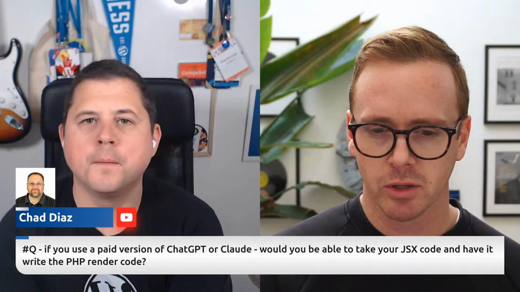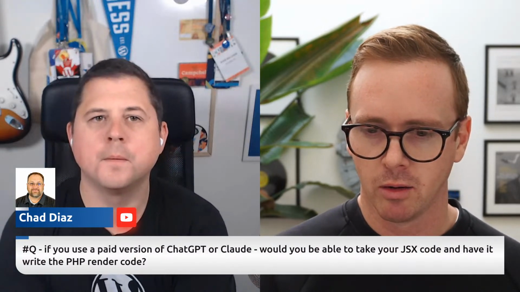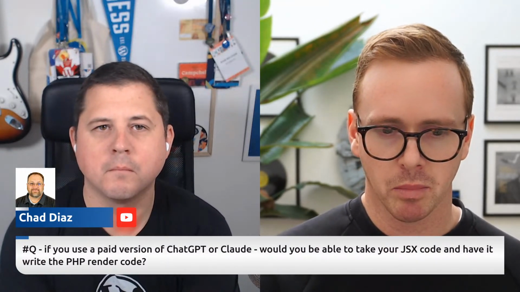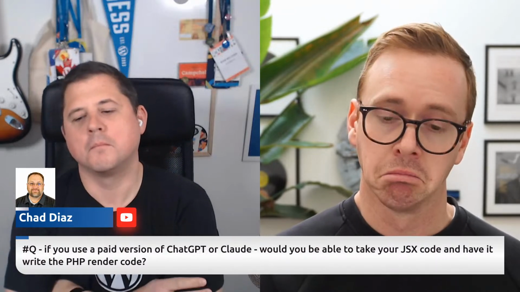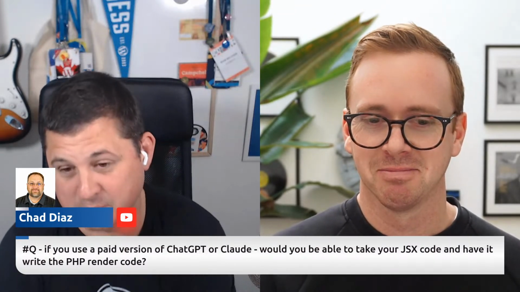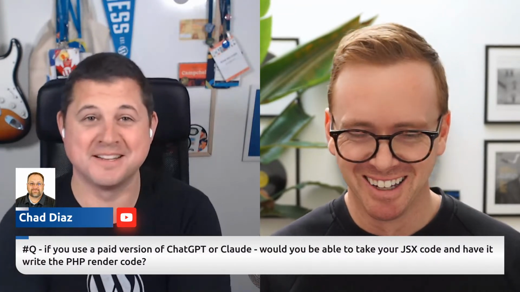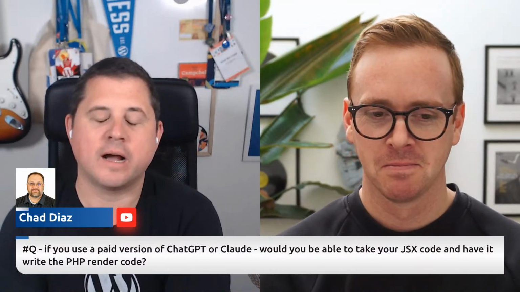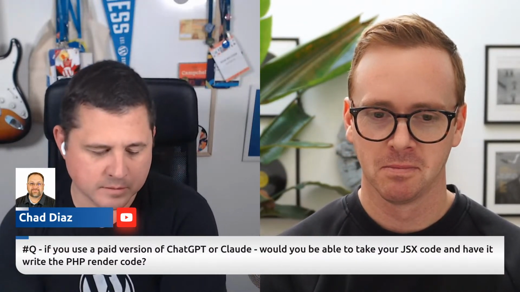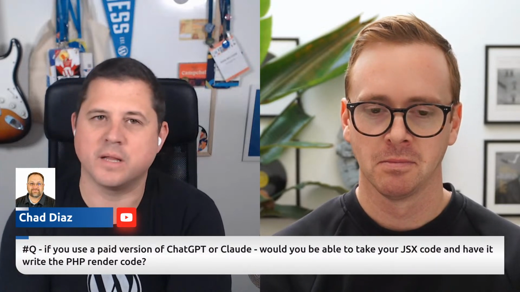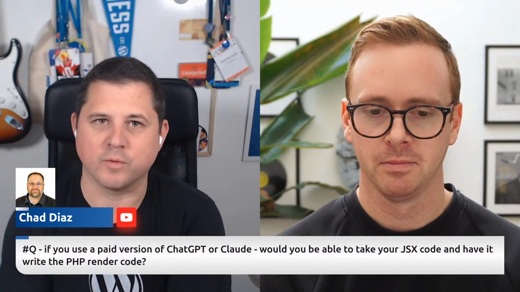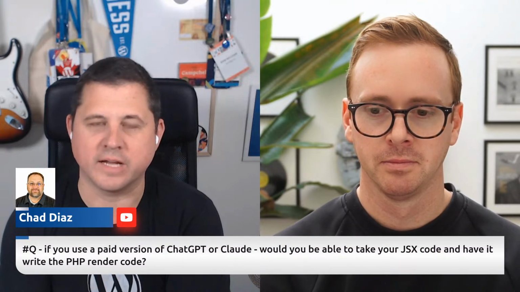If you use a paid version of ChatGPT or Claude, would you be able to take your JSX code and have it write the PHP render code? I don't know. Try it. Probably. Let me know. I mean, there are similarities. There's enough similarity between them that if you had an LLM that really understood how to write two languages, you could say convert this to this.